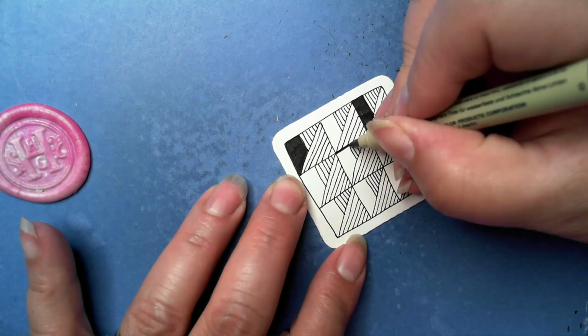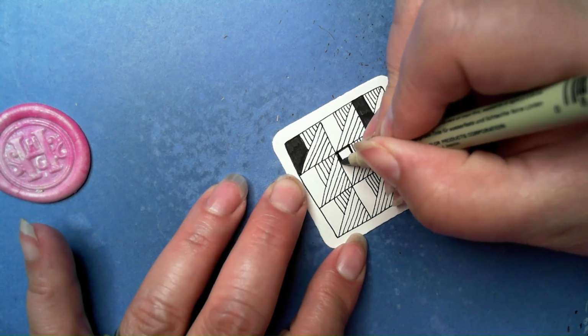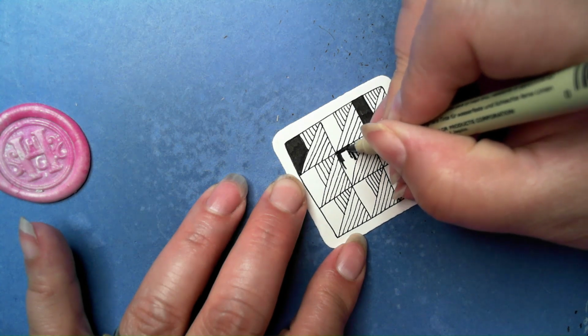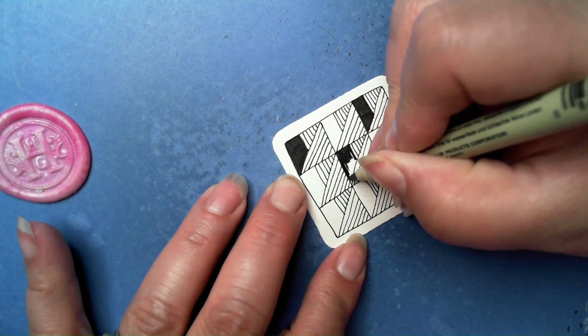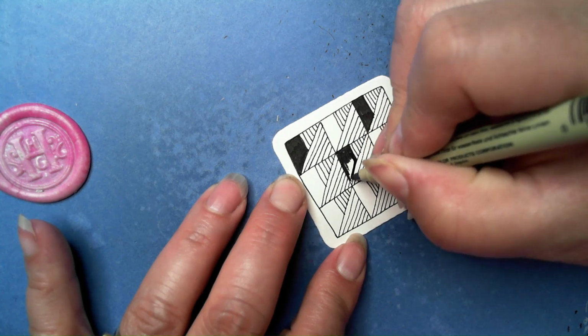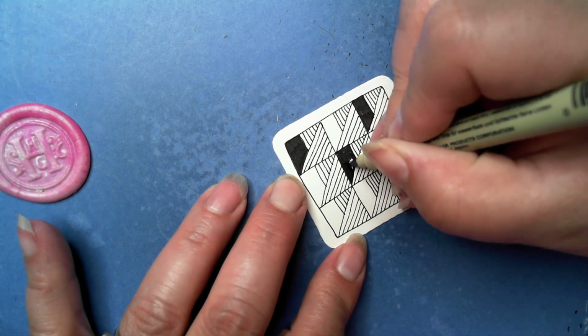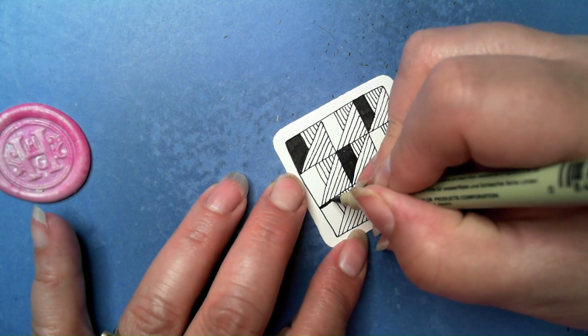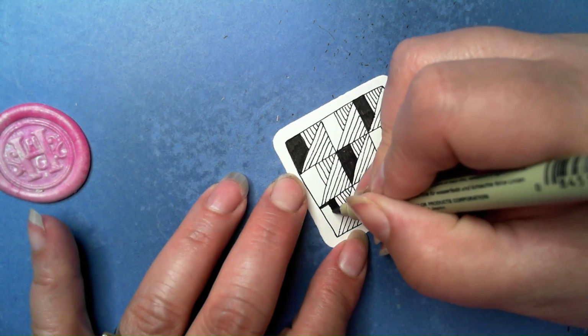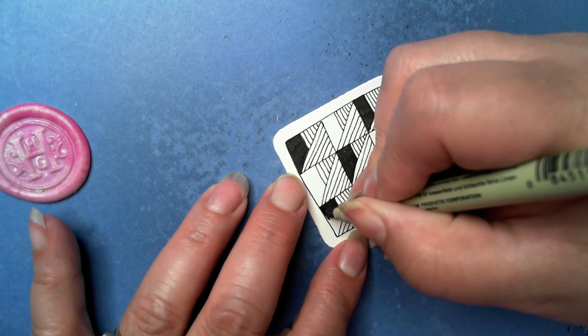All right, so like I said, filling in every other one, and then of course, I have some thoughts on shading just in general, but we will play with that in a moment. I didn't play with that on my sample though.